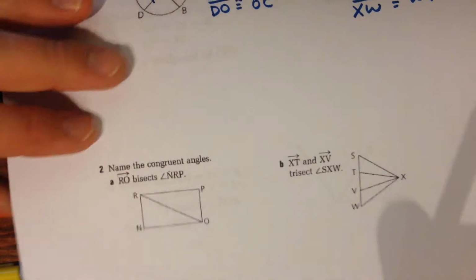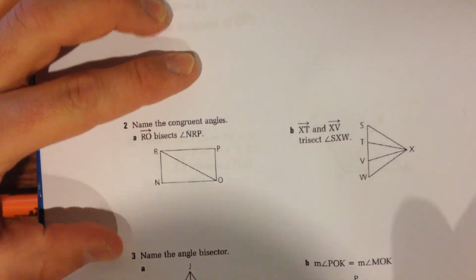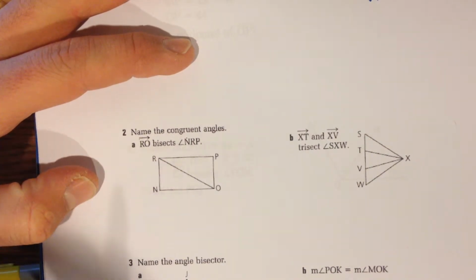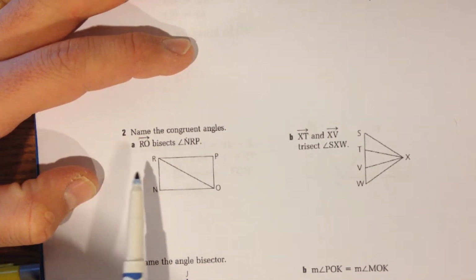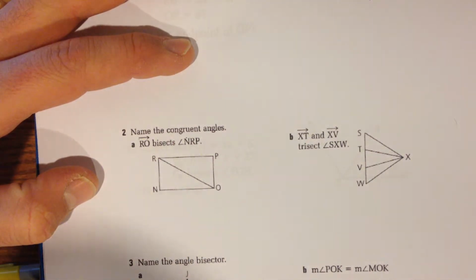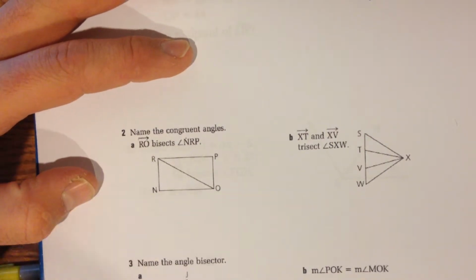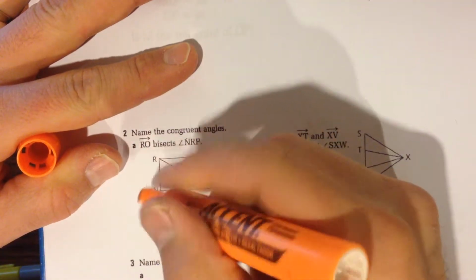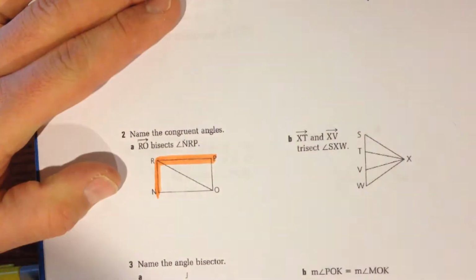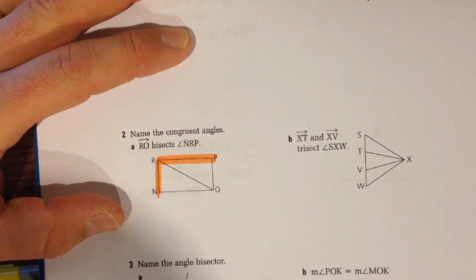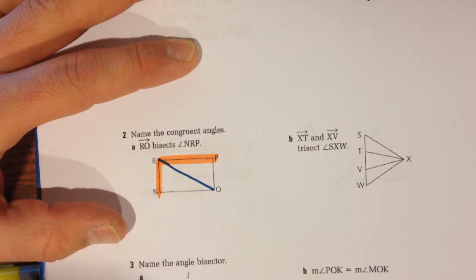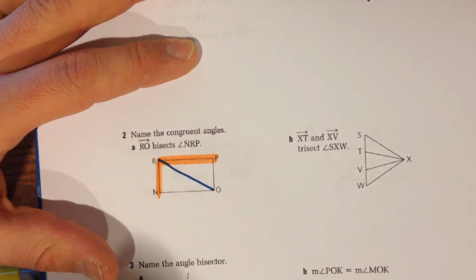Okay, I'm going to attempt to do this. We're on screen here. Name the congruent angles. Now, it says RO bisects angle NRP. So it's talking about an angle here, that orange angle right there. And RO bisects it. So what does bisect mean? Cuts in half. So it cuts that orange angle in half.